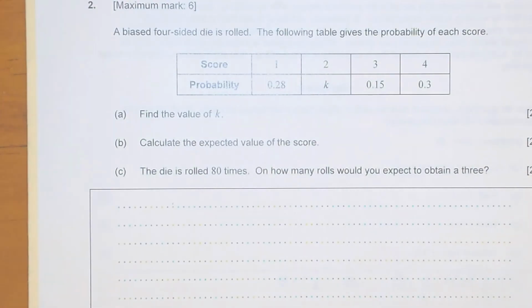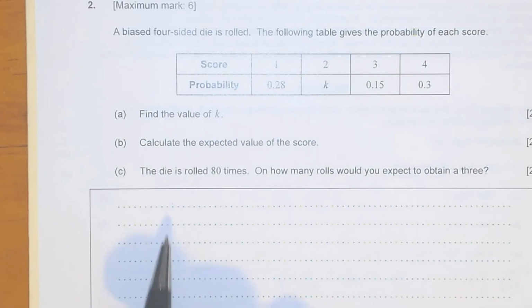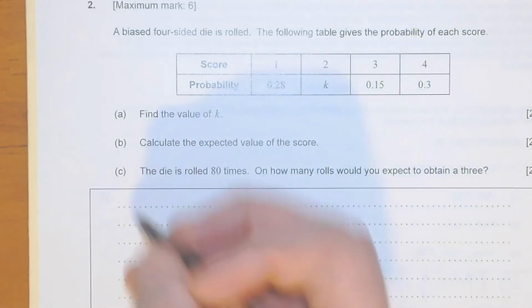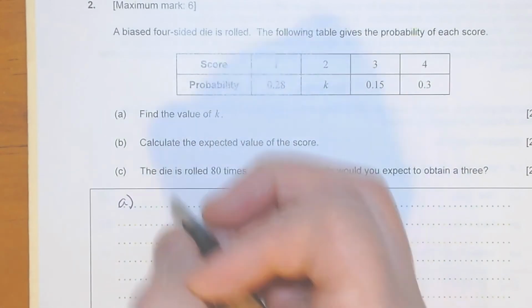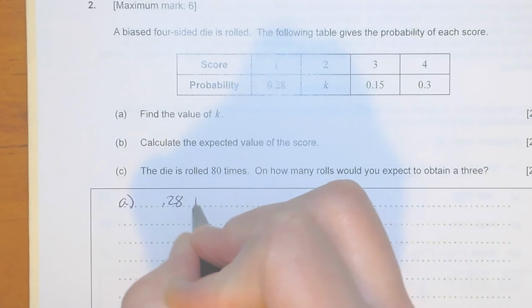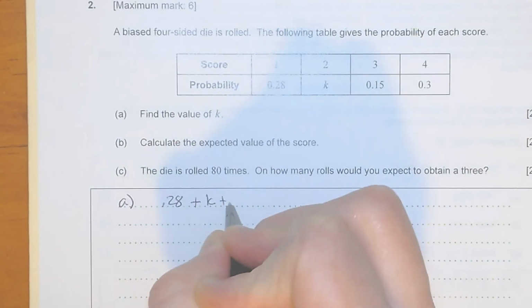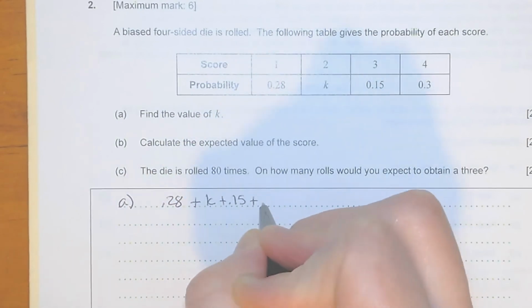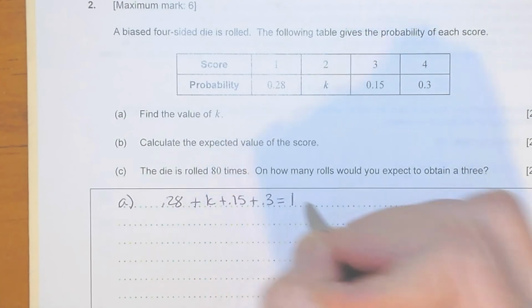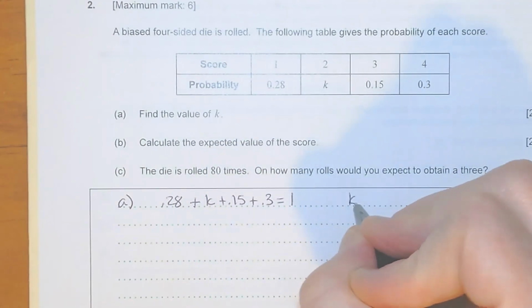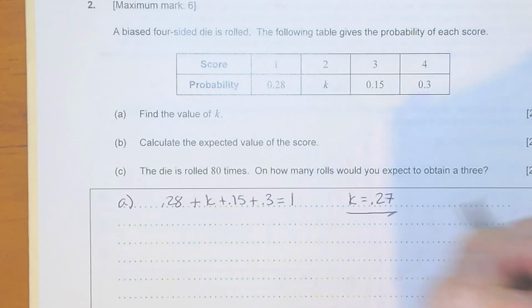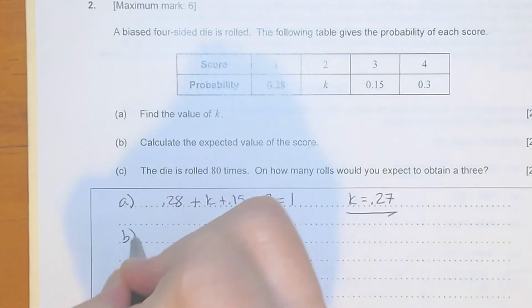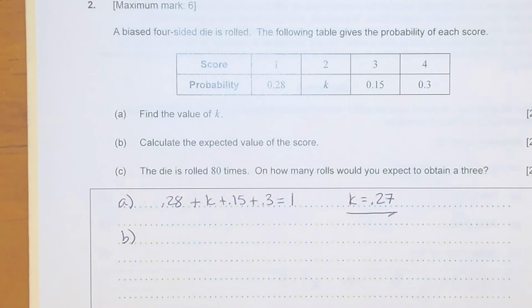Here we are with problem 2. Looks like we have an expectation value, and first it says that we need to find the value of k. So in order to do that, I need to remember that the sum of the probabilities is equal to 1. So I'll write 0.28 plus k plus 0.15 plus 0.3 equals 1. It's a simple matter from there to go ahead and find k is equal to 0.27 exactly.